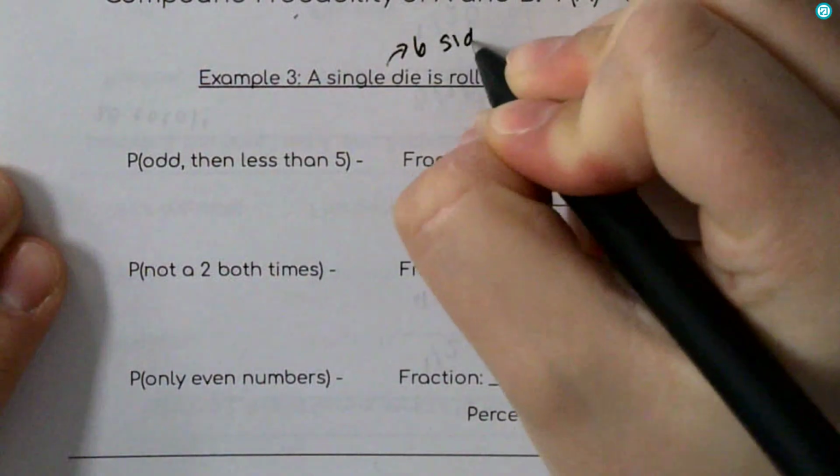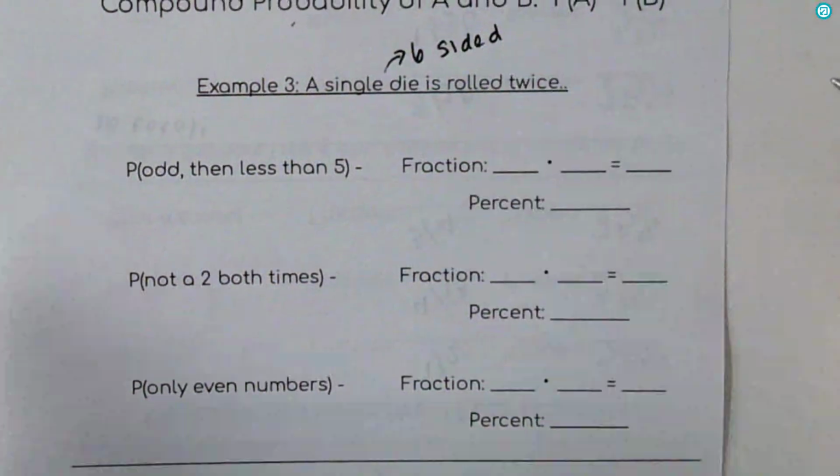A 6-sided die is rolled twice. So we roll a die once, stop, and roll it again. Whatever you get from the first roll has absolutely no impact on what you get from the second roll. It's an even roll the first time, an even roll the second time.